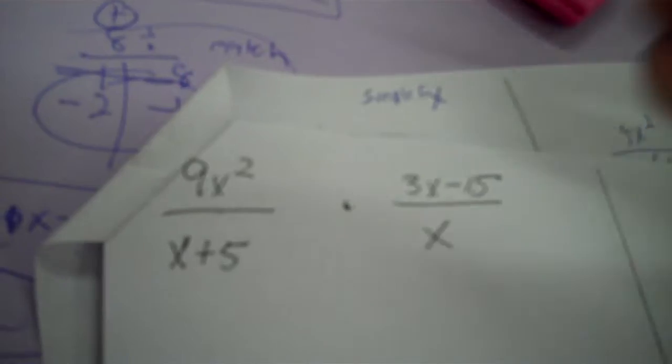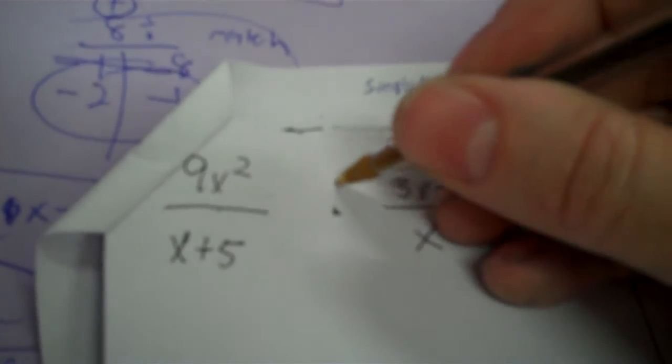Okay, next problem. We have 9x to the second over x plus 5 times 3x minus 15. Okay, now hold your horses here. Now you have two fractions, but with a multiplication, you can extend it into 1. Now you have 4 expressions you have to deal with as opposed to 2.